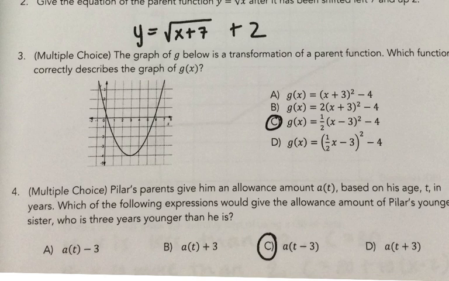For a parent function, x to the second, if you think about those critical points, specifically -1, 1, 0, 0, 1, 1, these 3, normally at the vertex, to find the next critical point, we could go right 1 and up 1, and left 1 and up 1 for its parent function.